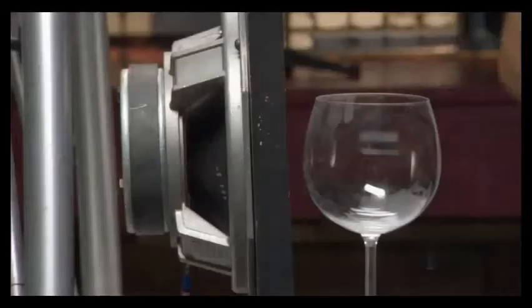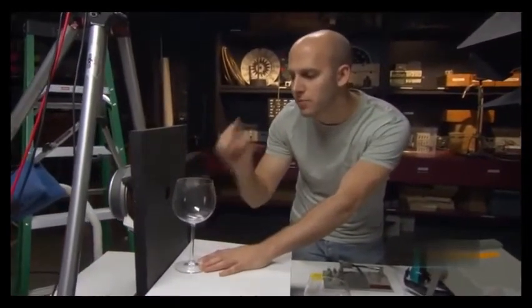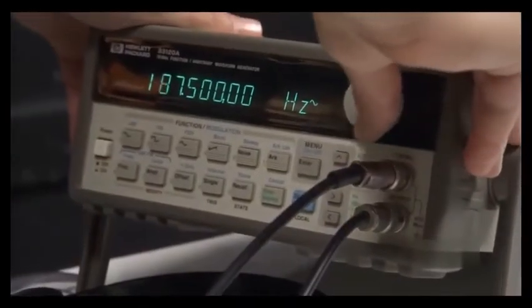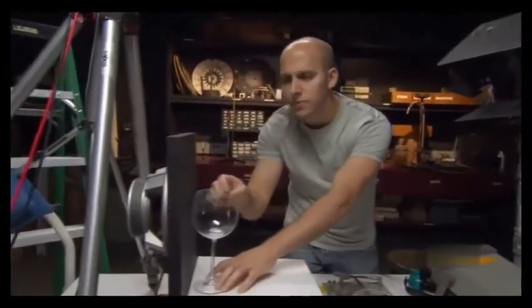Instead of singing, I'm going to use a speaker and a tone generator. I have to find the natural vibrating frequency of the glass. I have to match this tone. That's it.